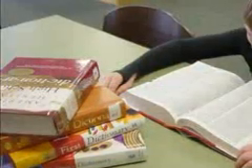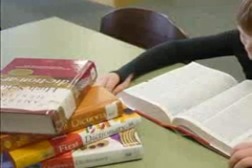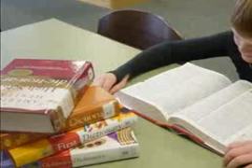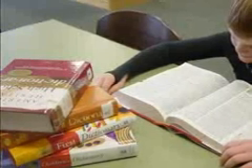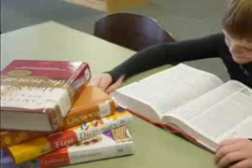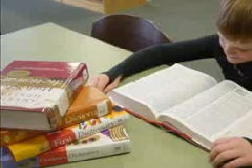Next in our reference collection, we come across dictionaries. Dictionaries come in all shapes and sizes. There are student dictionaries, pocket dictionaries, and subject-specific dictionaries. No matter which type you pick, they all have a few things in common.